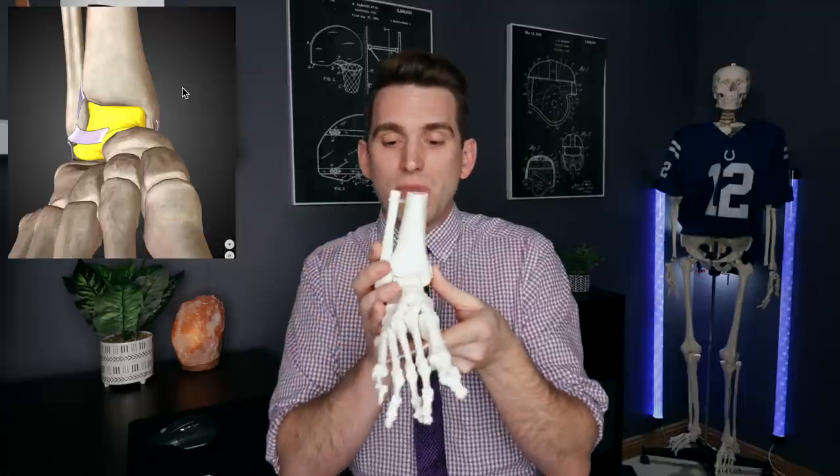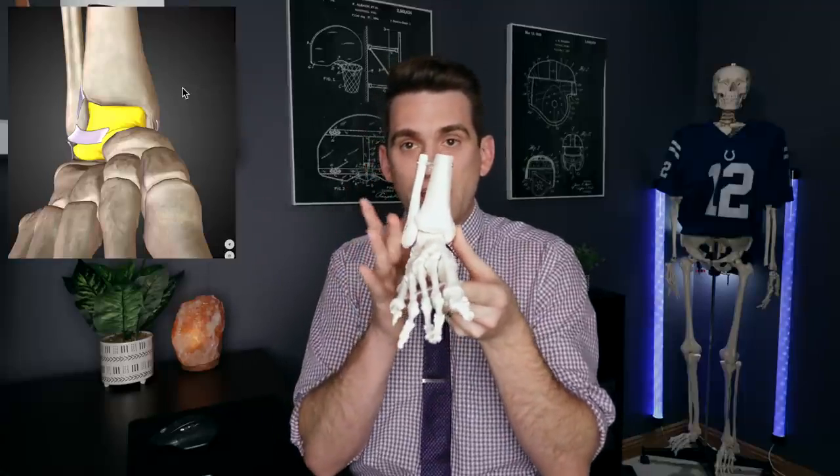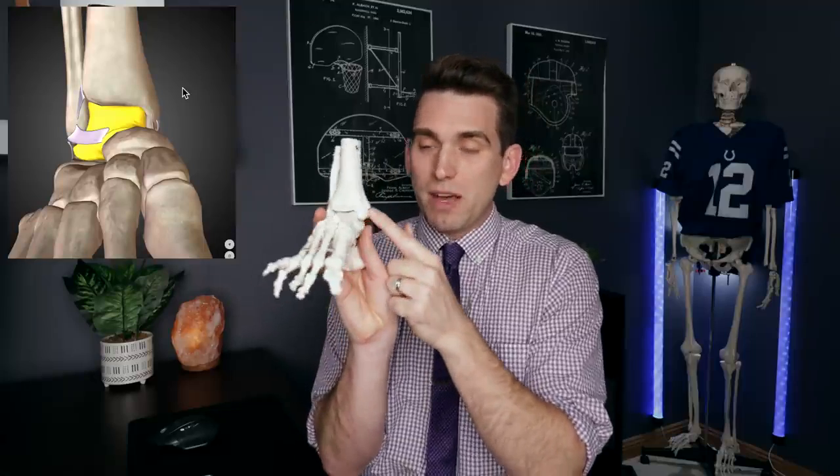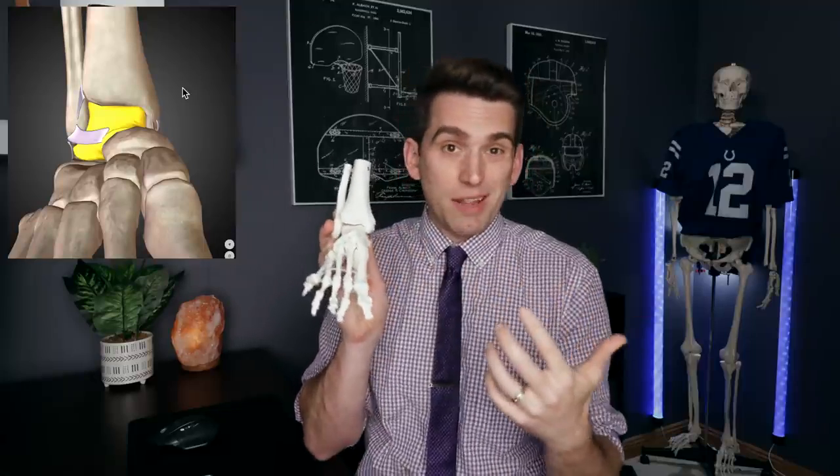It's the tibiotalar joint. If we take a look at it on this model, of course, again, a right foot, this is going to be the outside of the foot. This is going to be the inside portion of the foot. And this bump here on the inside is going to be that medial malleolus.